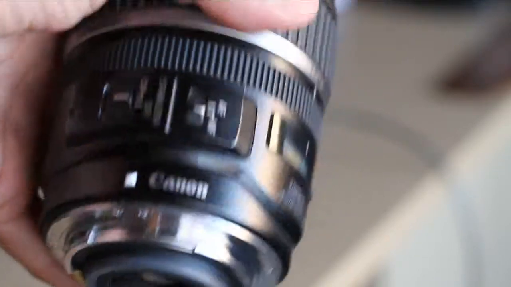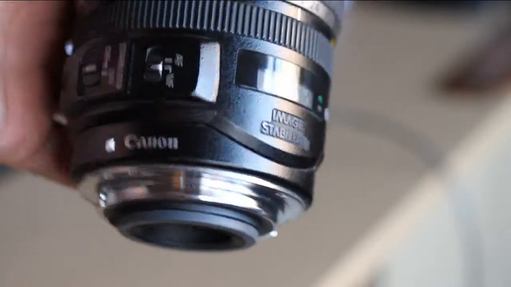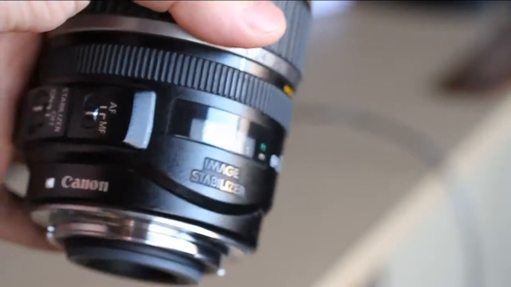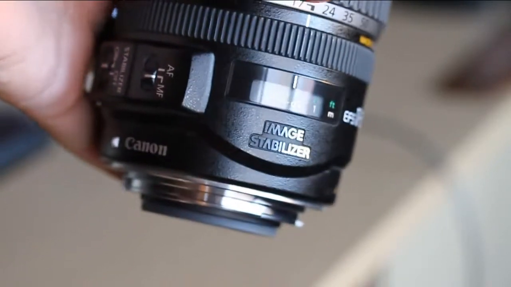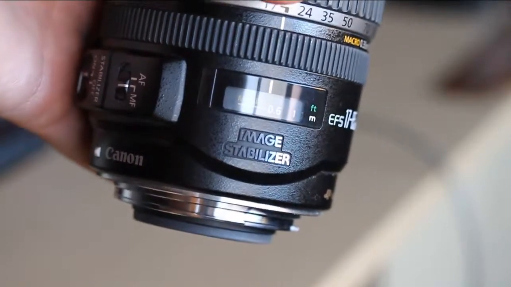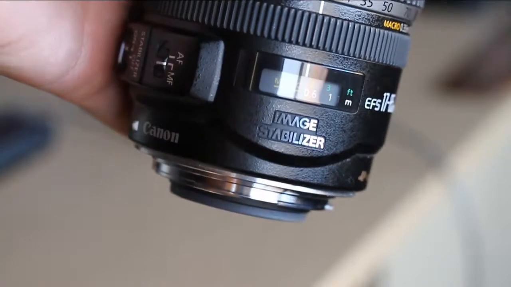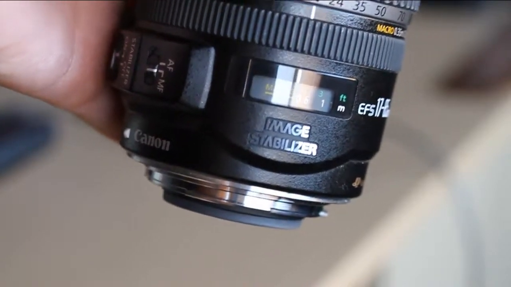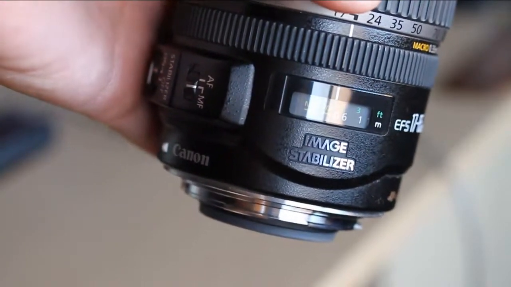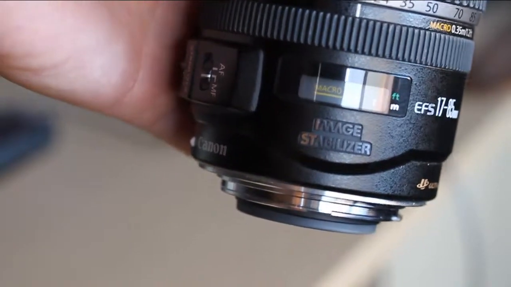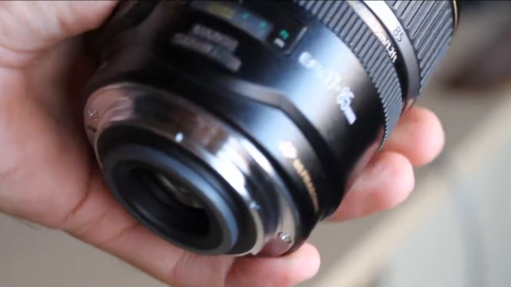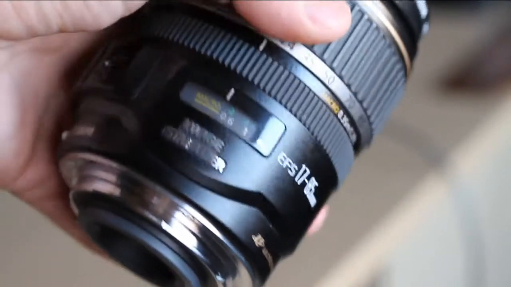I'm actually looking at replacing it. I want to buy a more general zoom lens for travel photography, so I'm considering either 18 to 50 from Sigma or 18 to 70 from Tamron. I've had some really good reviews about these two lenses, so if you have experience with these two lenses, let me know. If you have used this lens, if you can compare it.